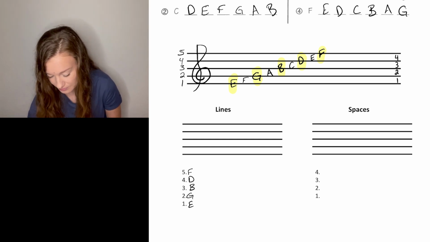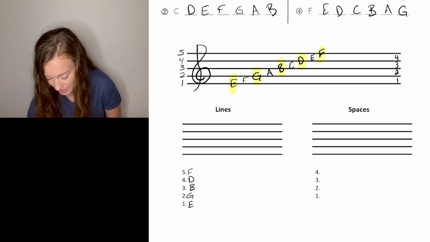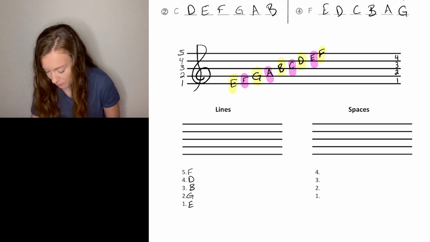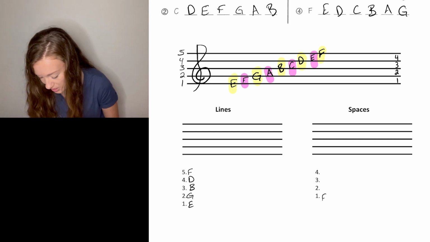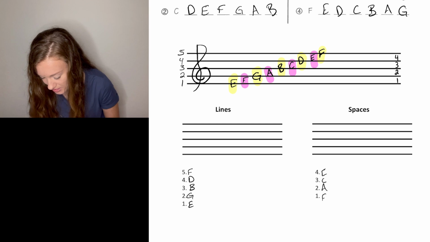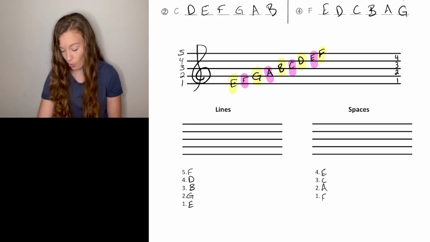Now the spaces are going to be, let's see if I can change colors here. There we go. So our spaces are going to be our pink ones here. From bottom to top, we have F on the bottom, A, C, and then E on space number 4 there.